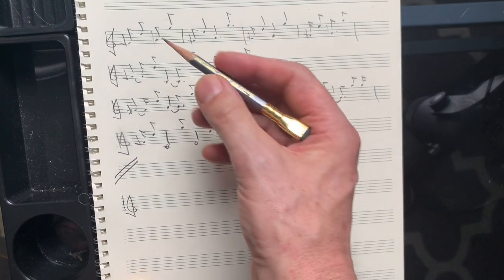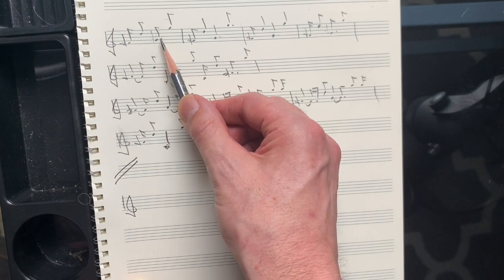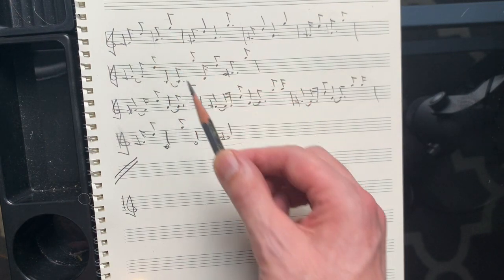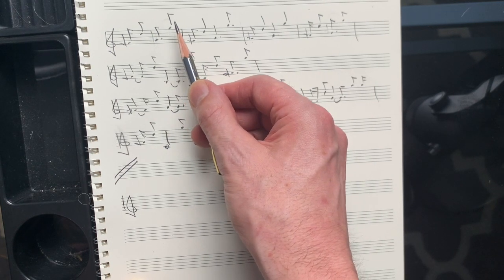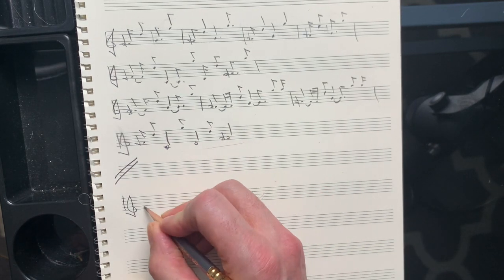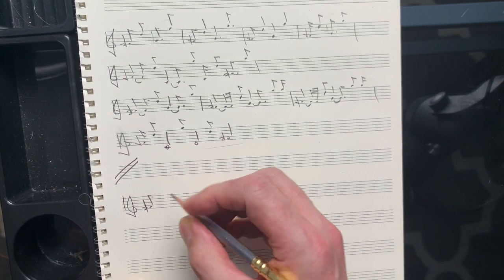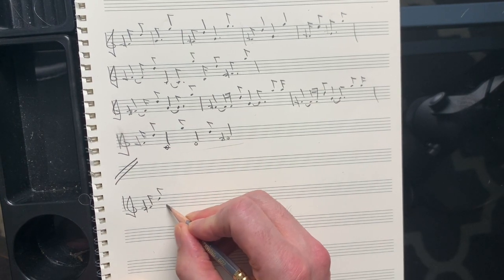So the first measure here, with my 16th note, 8th note, dotted 8th note, 8th note, I am going to take this 8th note, turn it into a half note, and use that as my central value. So at first it's going to look very much the same.